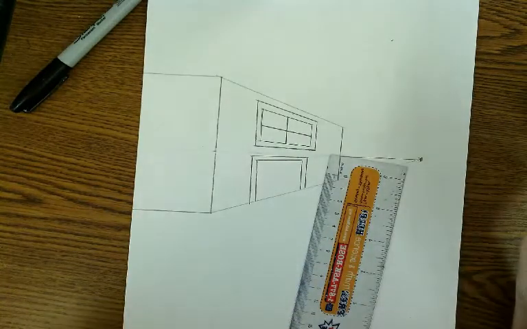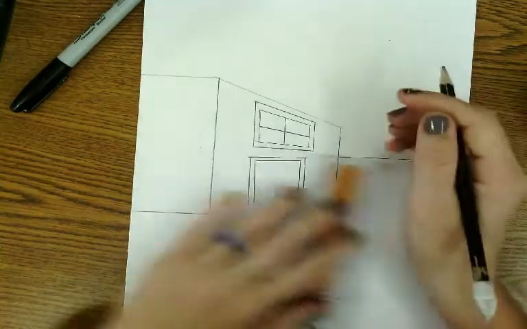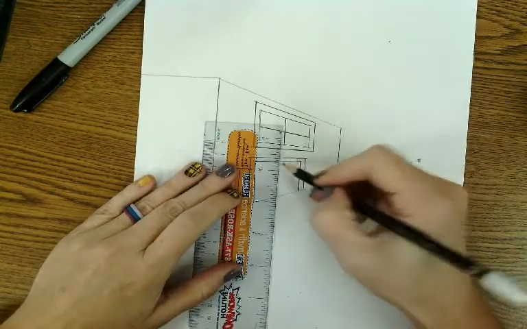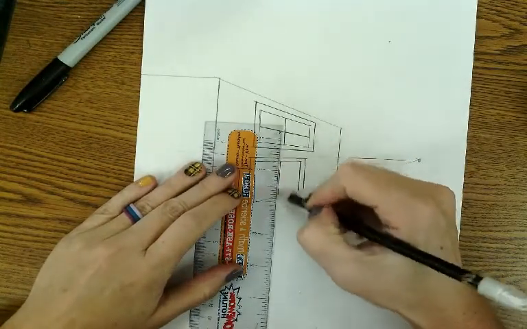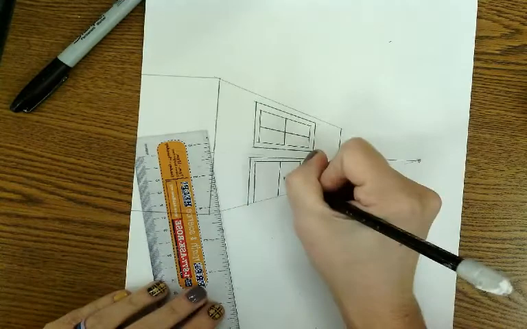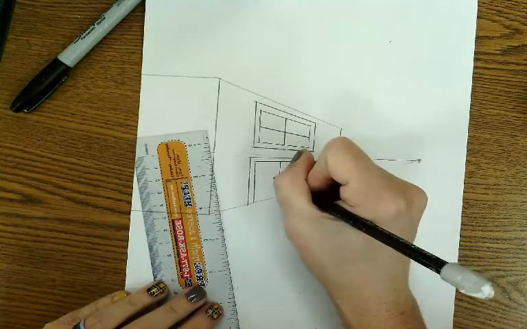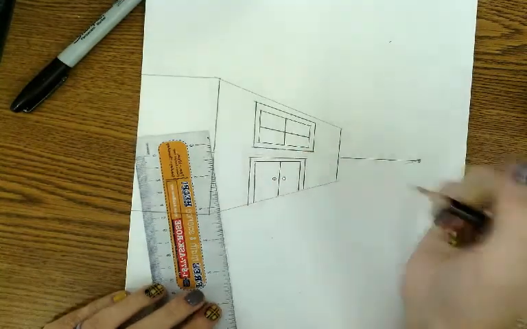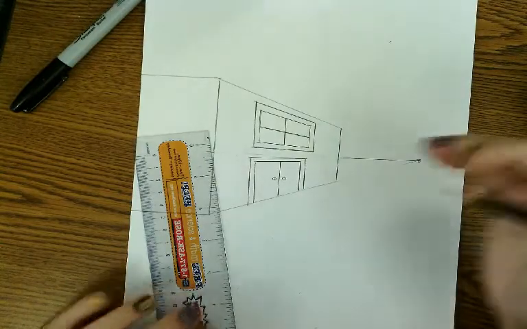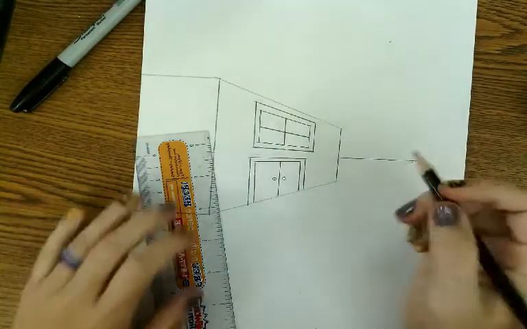Then we talked about adding details to our door. I'm going to split mine in half so mine looks like a double door. And you could add a door knob. What's it look like? Is it a circle? Is it a lever that you pull down? Is it a handle that you pull towards you?